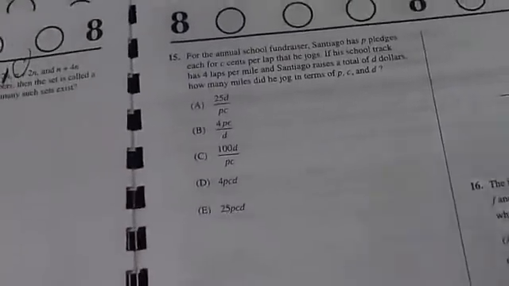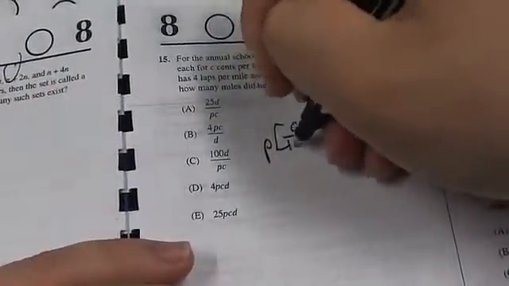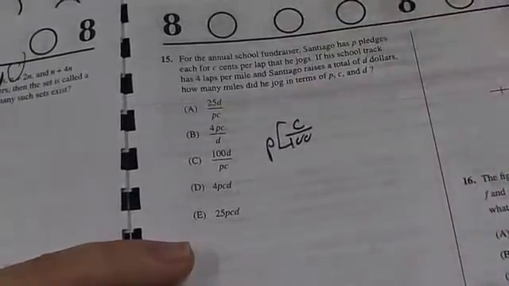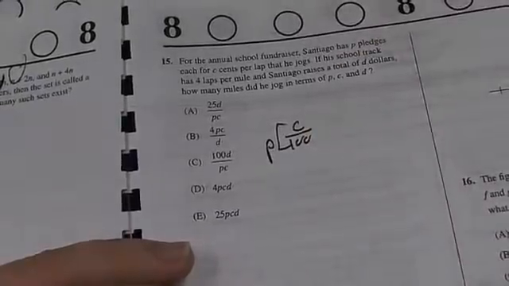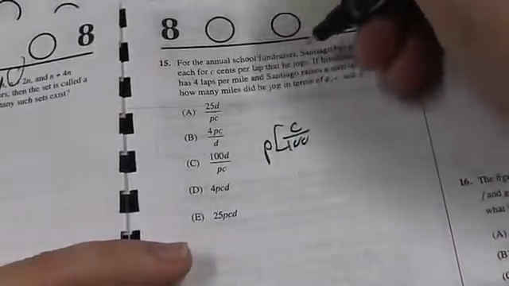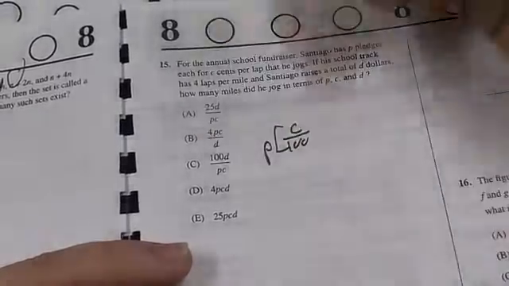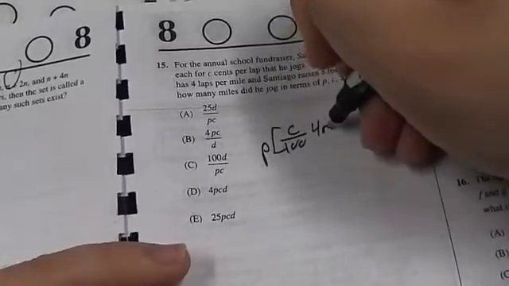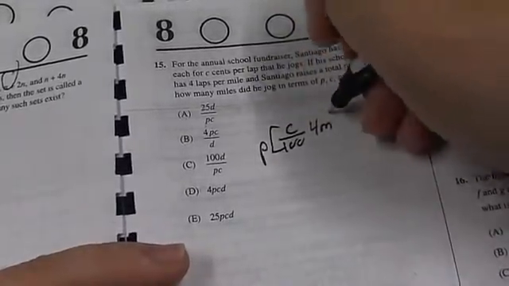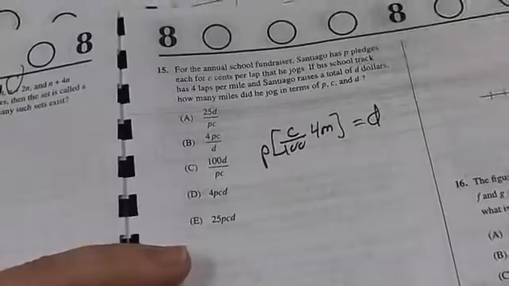So he has P pledges. He has C cents, so C over 100. Remember, 50 cents is 50 over 100, so we plug in C as 50. We need to turn it back into decimal form, so we divide by 100 per lap. So how many miles? How many laps are in a mile? 4. So N will be 4 miles. That is equal to D.